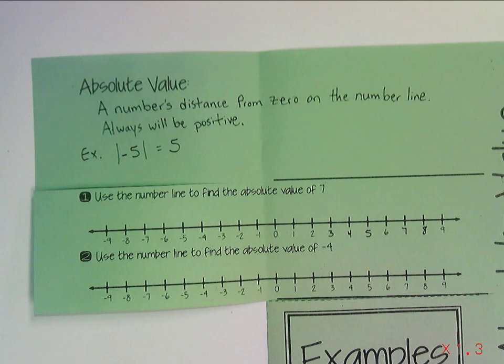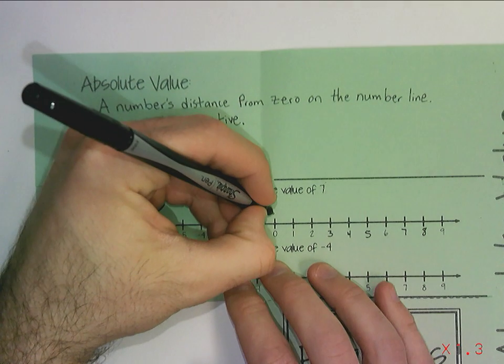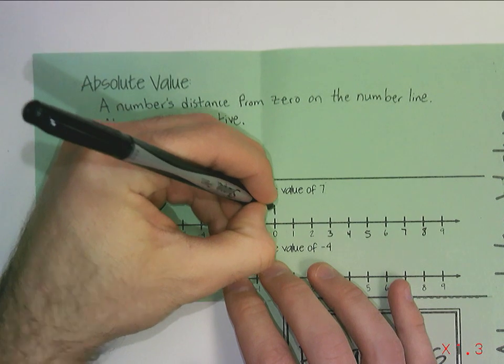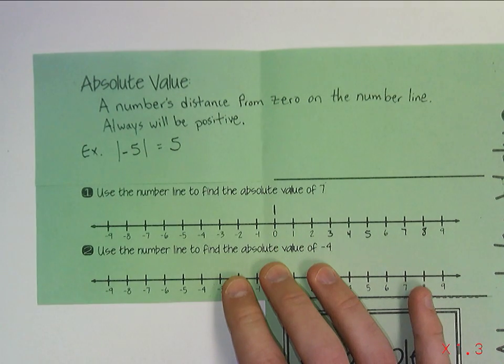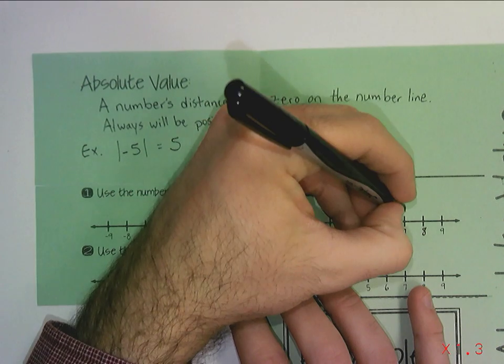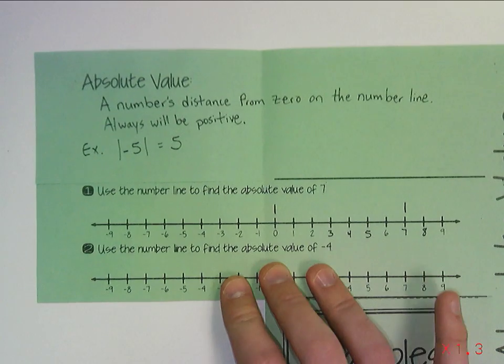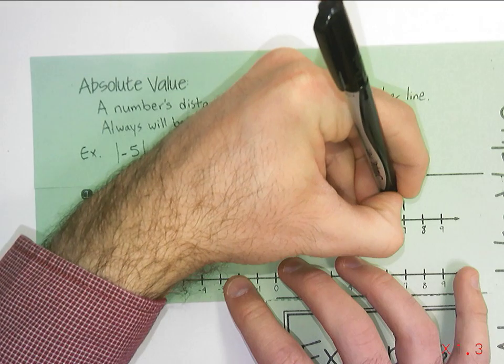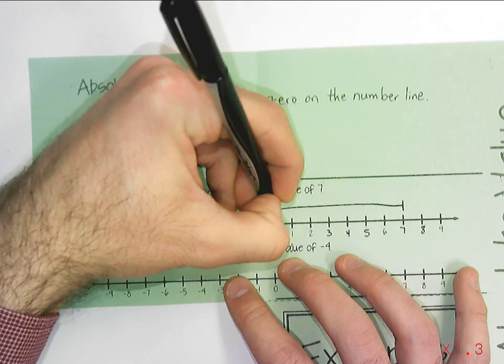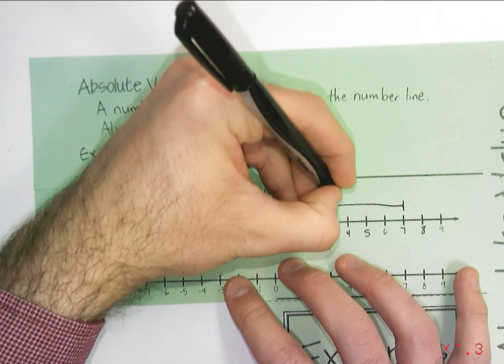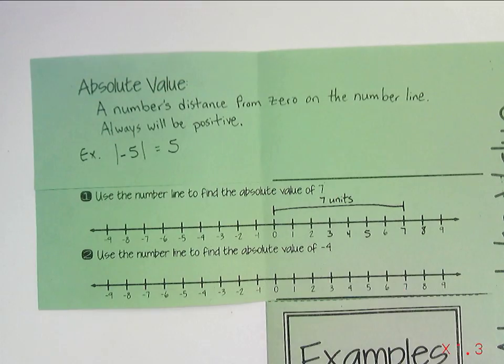Like I said, it says use the number line to find the absolute value of 7. So we're going to start from 0 and look at where we're going to. Well, we're looking for 7, right? So what we're looking at is how many spaces are in between. Really, there are 7 units. So the absolute value of 7 is just 7, because it's 7 spaces away from 0.